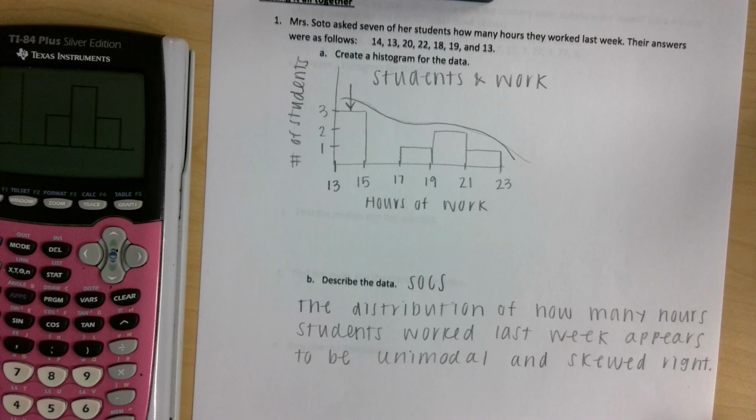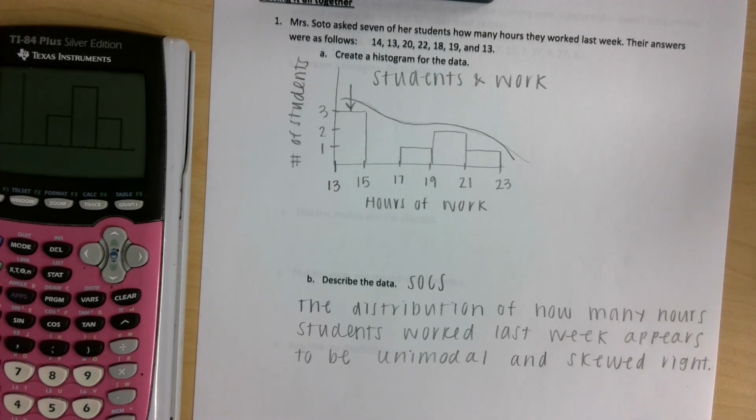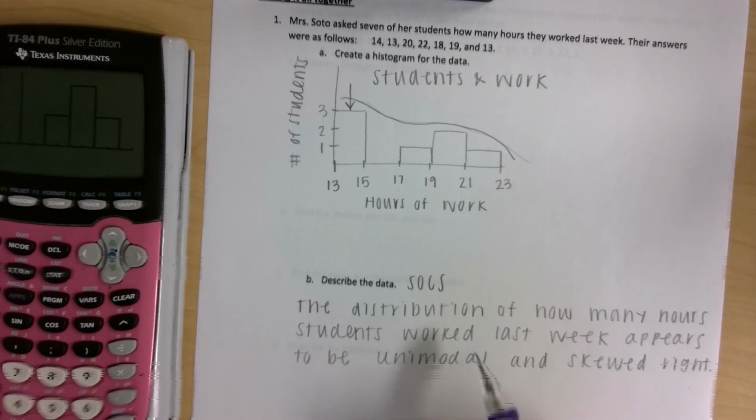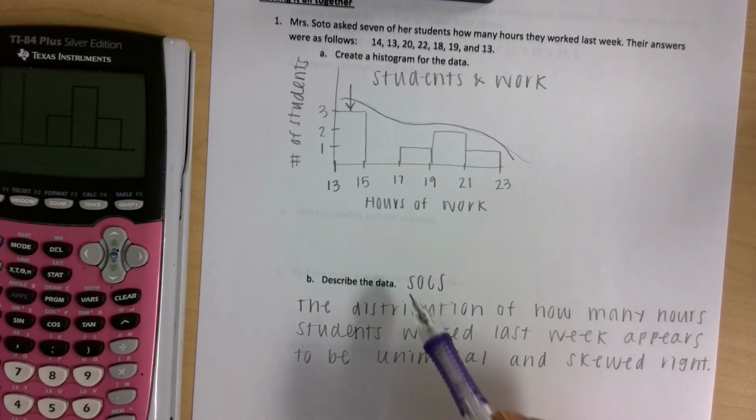So in this sentence, I have introduced what the topic is talking about. I'm looking at how many hours the students worked last week. I've talked about the two important pieces of shape.